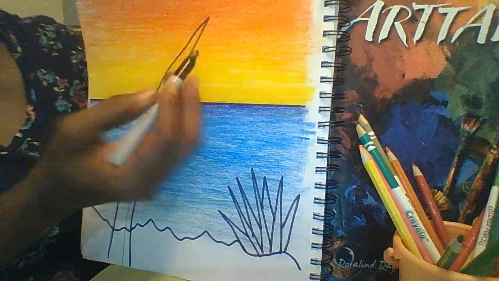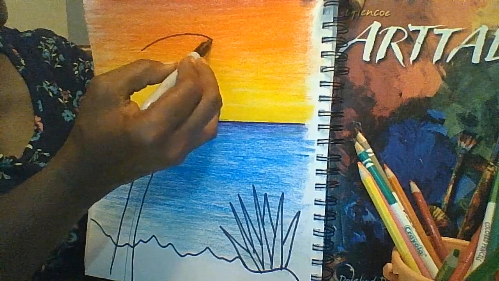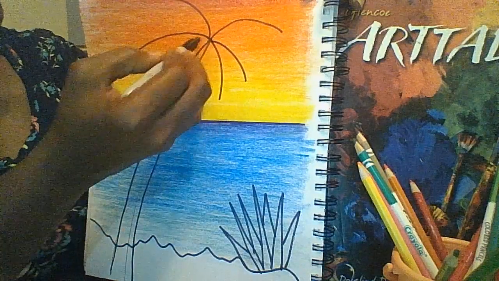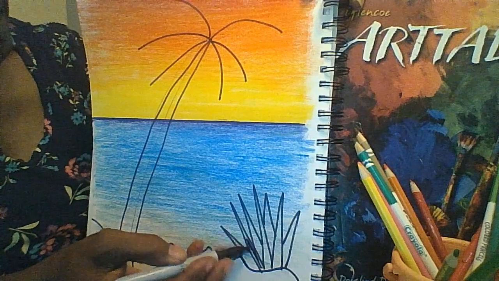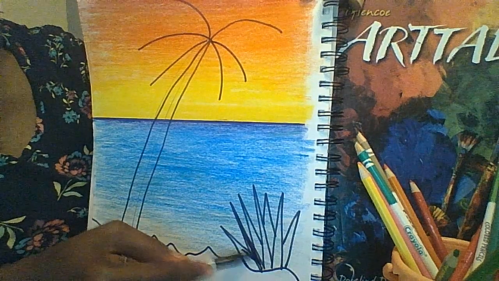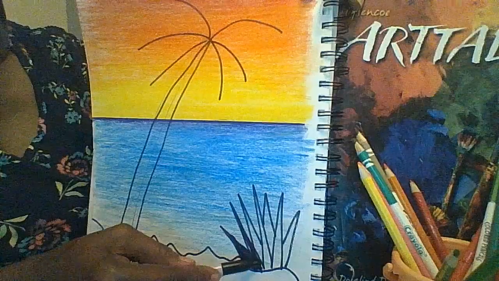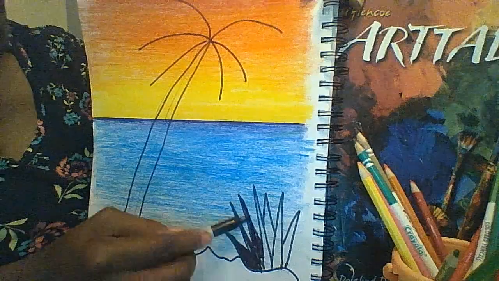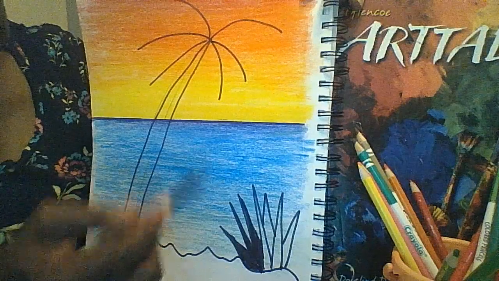Here's how I'm going to create my coconut tree. I'm going to draw in my branches, and I'll be getting back to that. So now I'm going to fill in my tree. I'm going to fill in everything with black. This is what we call creating a silhouette. So when you finish creating your images, you're going to fill in everything with black. I'm going to go over how to create the coconut tree.